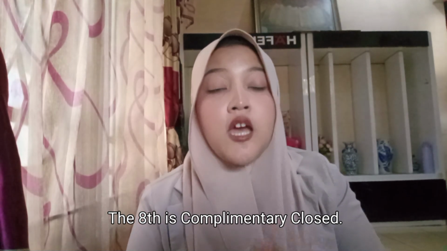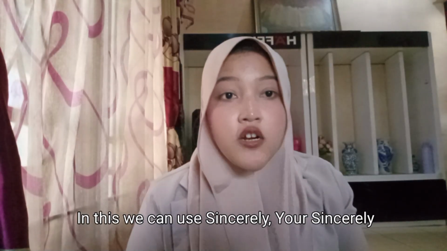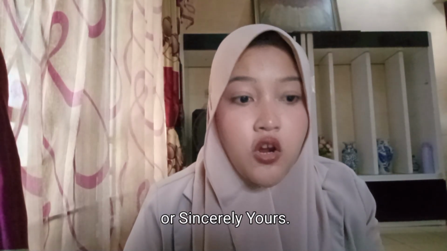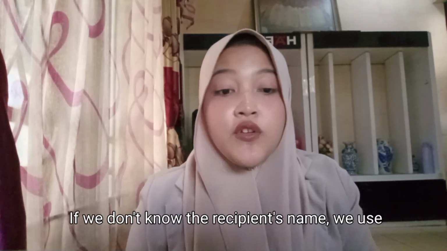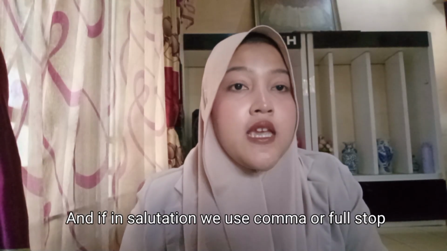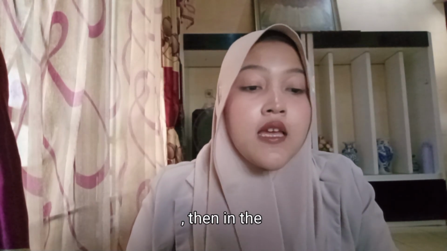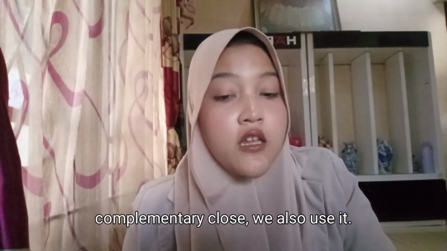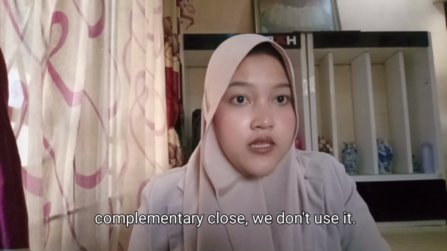The eighth is the complimentary close. Here, we can use Sincerely, or Sincerely yours if we know the recipient's name. If we do not know the recipient's name, we use Faithfully yours, or Yours faithfully. And if in the salutation we use a comma or full stop punctuation, then in the complimentary close we also use it. If in the salutation we don't use it, in the complimentary close we don't use it.